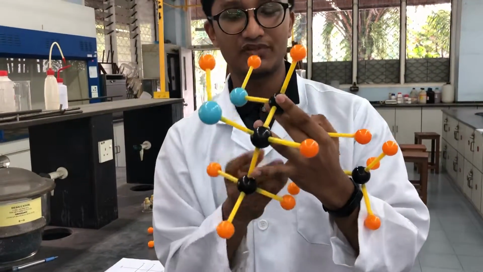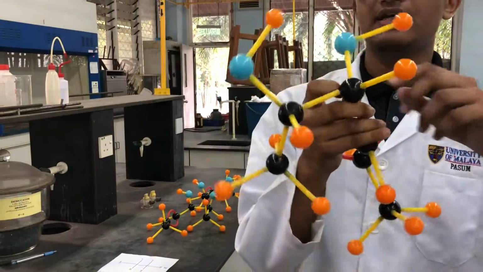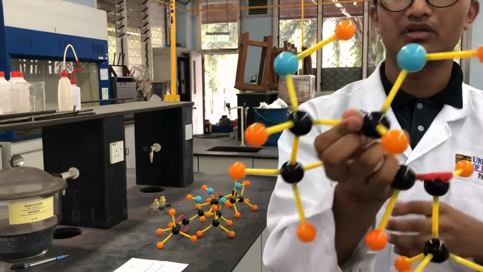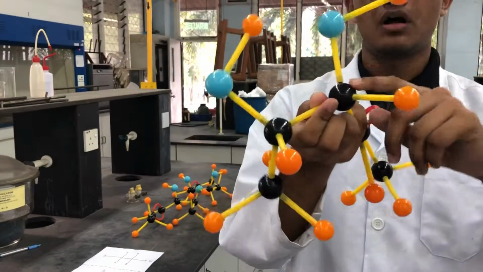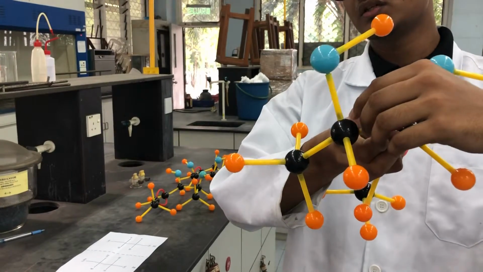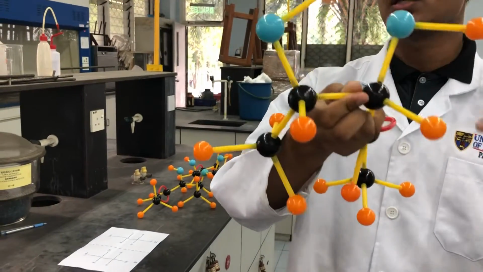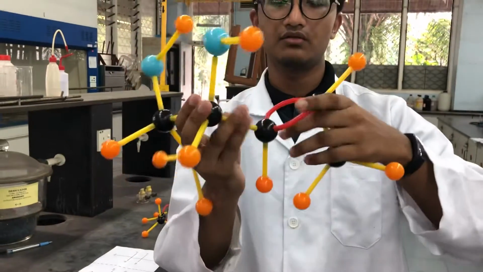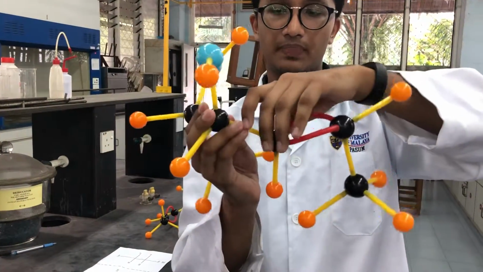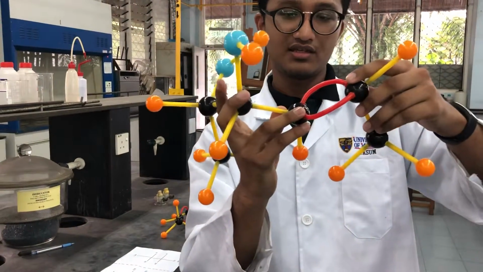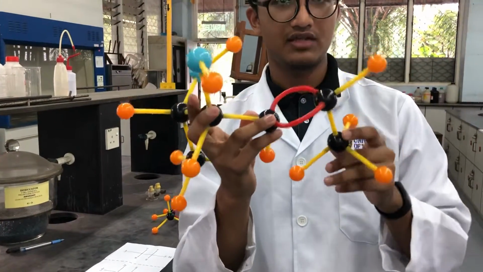Where is the chiral carbon for this molecule? It is located at carbon number 4 and carbon number 5. As you can see, carbon number 4 is bonded to O, which is oxygen, bonded to H, bonded to CH3, and this one is also bonded to carbon, CH, CH, and CH3.